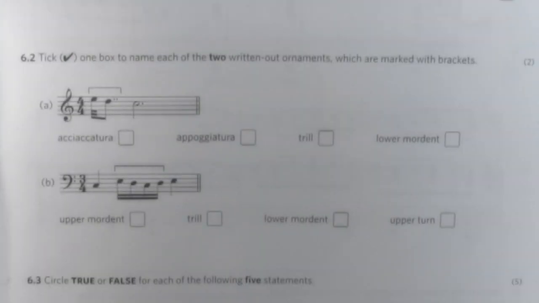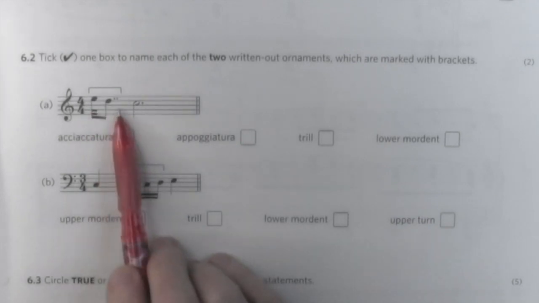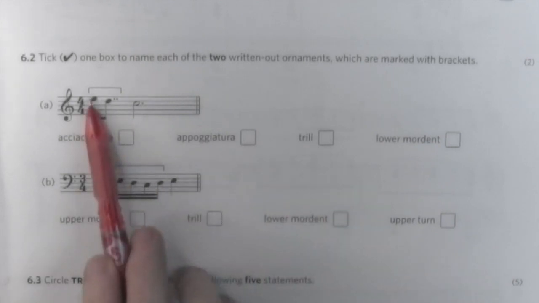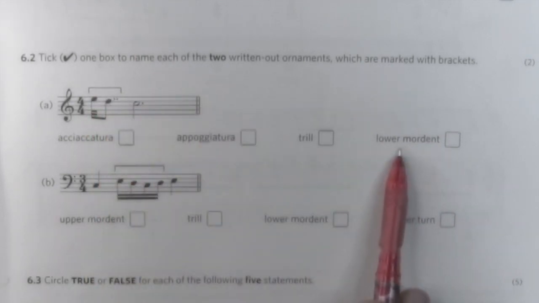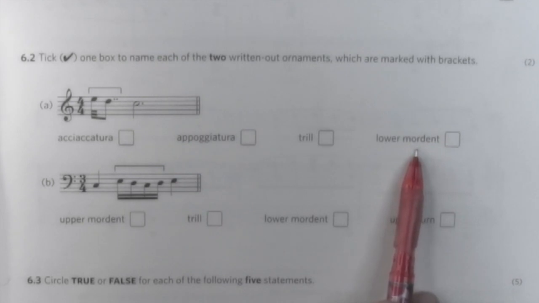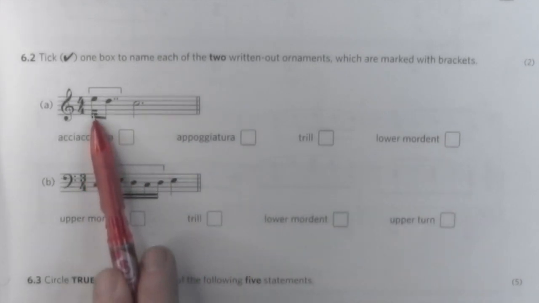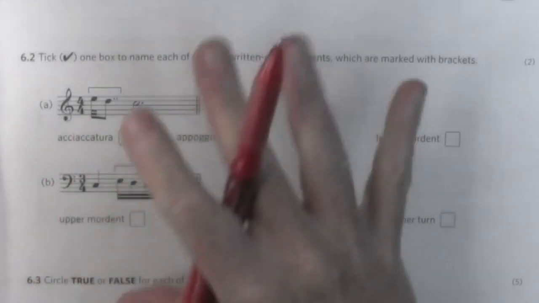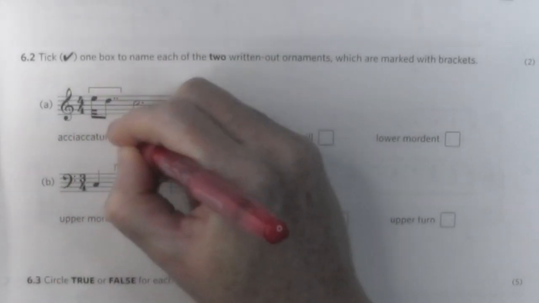Question 2 asks us to tick the box that shows the correct name for the given ornaments. When it's two notes, it could be acciaccatura or appoggiatura. The trill is much longer and the mordent is also a tiny bit longer. In this case, because this note is really short, it's not an appoggiatura, but it's acciaccatura, where it means like tra, tra, like this, tra. Okay, so acciaccatura.